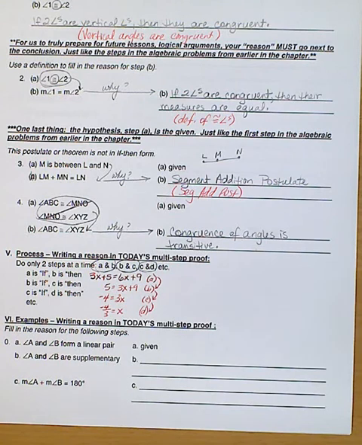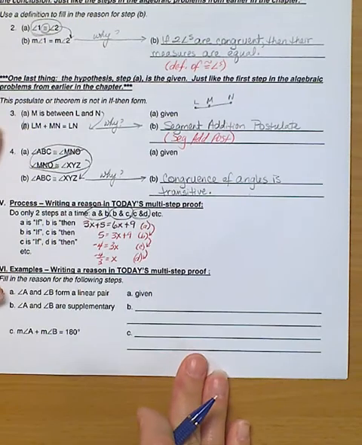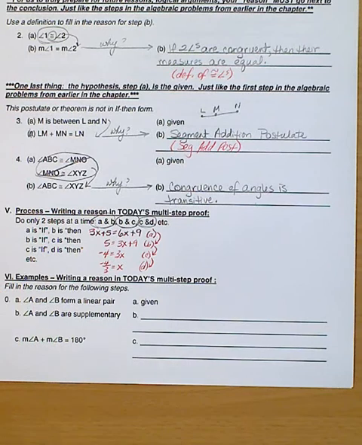Okay, so this is an example 0. I do not want you writing this down. I simply want you watching. And I am going to use the trick as much as I can. Okay. So angle A and angle B form a linear pair. Why? Because it was given. So that's already pre-typed in there for you today. Tomorrow it won't be. How do I know then that angle A and B are also supplementary?